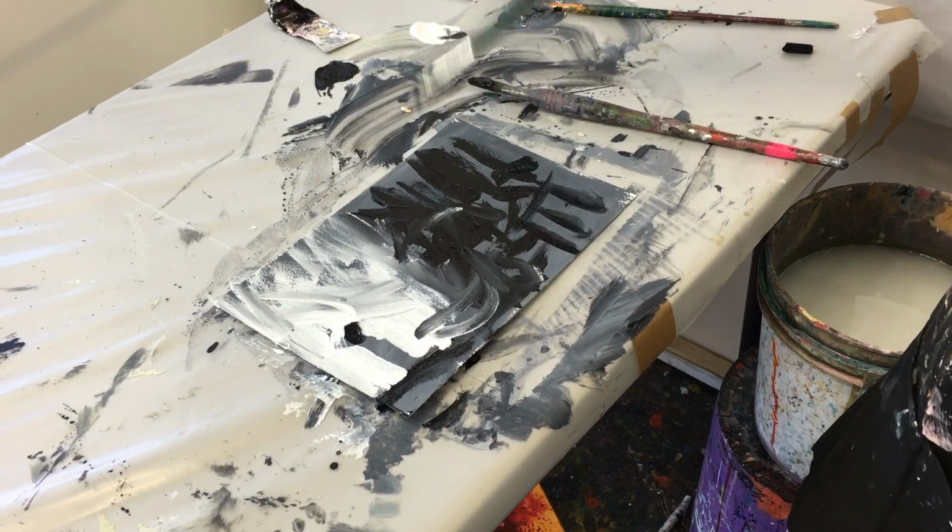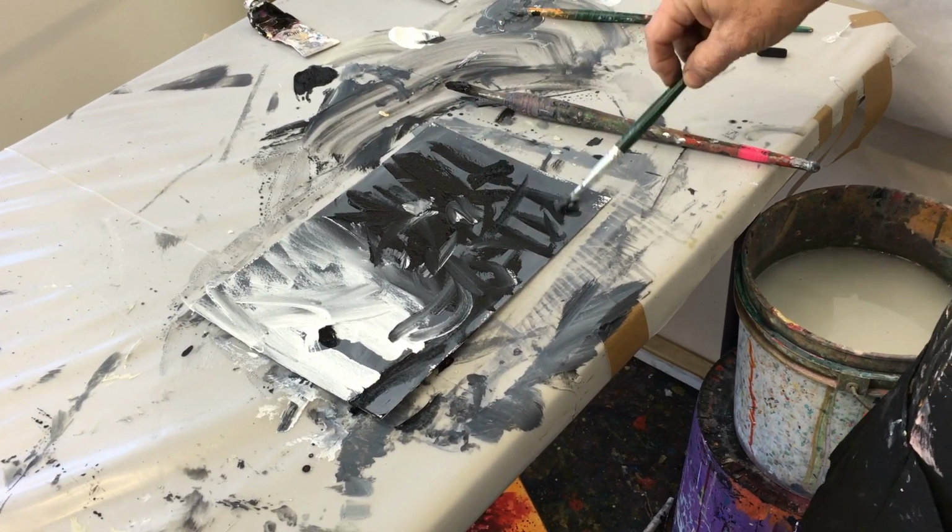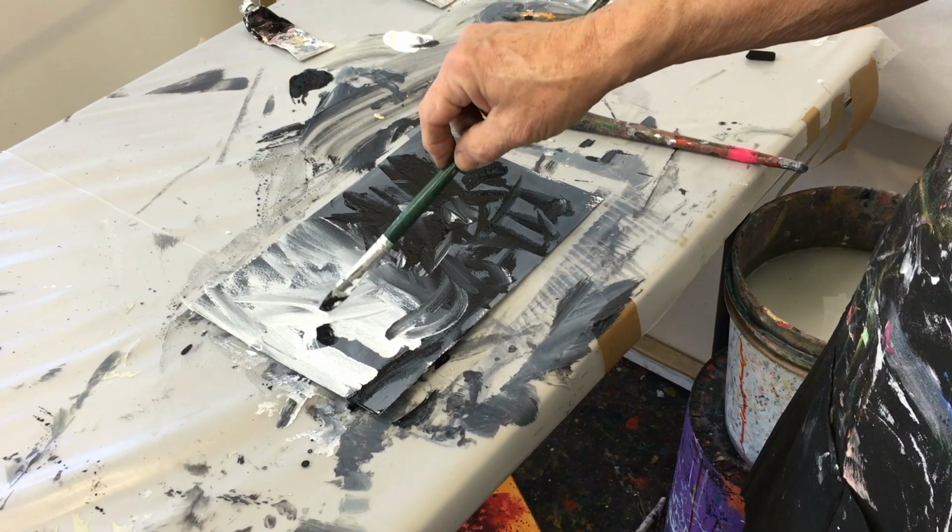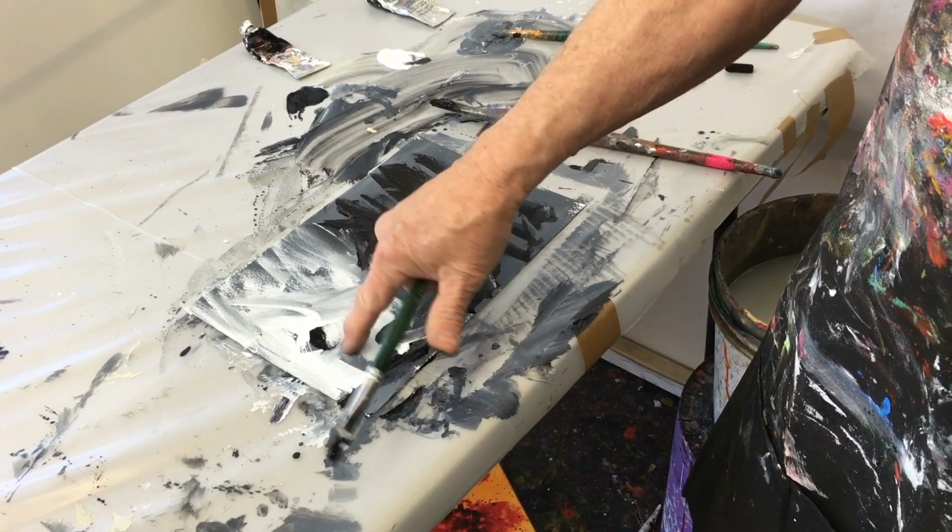See, you have a lot going on all over the place. But look where your eye goes. It goes right to that one little spot because it's all by itself.